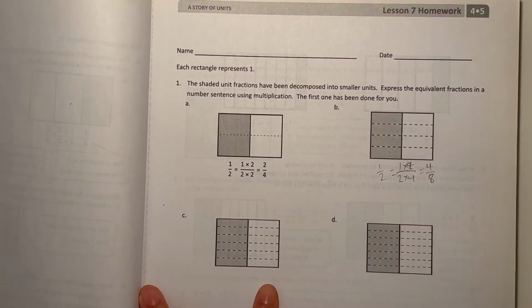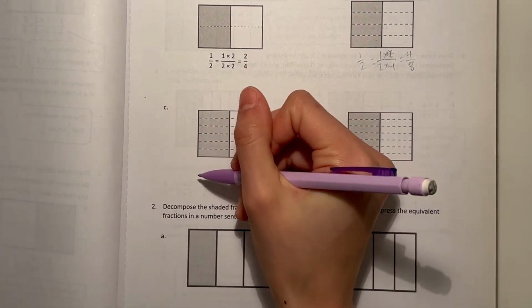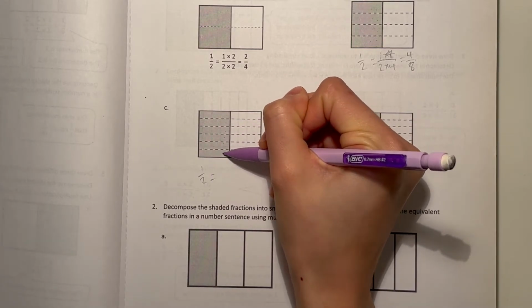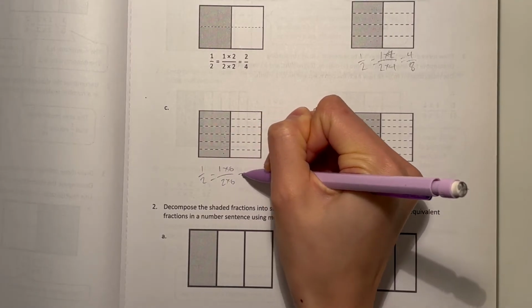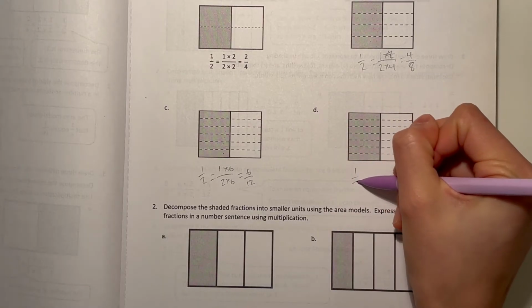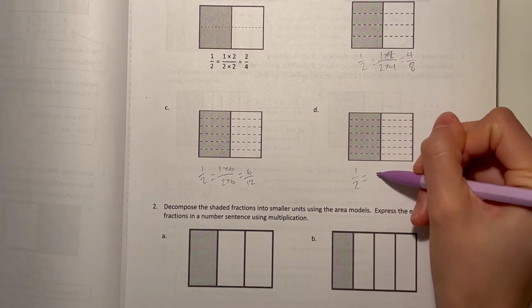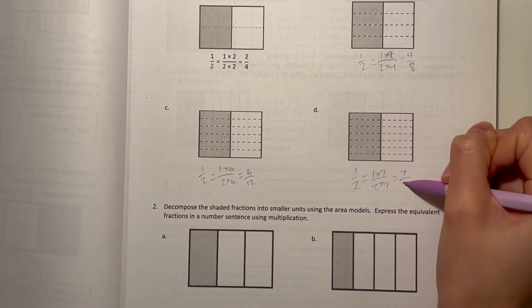Alright. So let's take a look at C. Here, we still have 1/2, but now we have 1, 2, 3, 4, 5, 6 rows. So that's 1/2 times 6, which will give you 6/12. And now for D, we have 1/2, and now we have 7 rows. So multiply by 7, so you get 7/14.